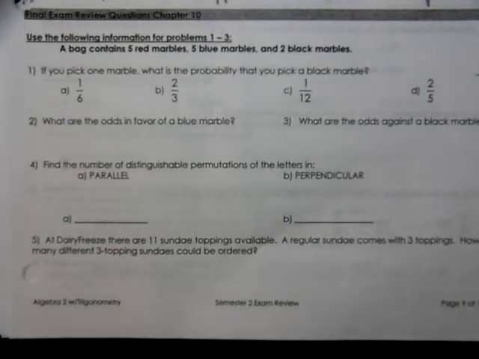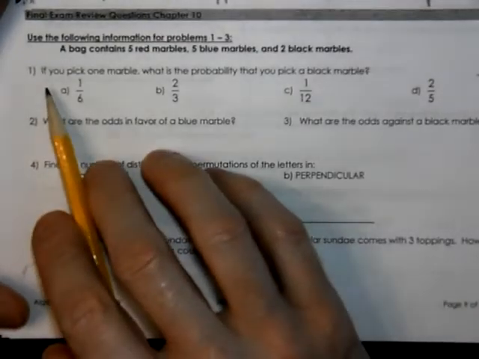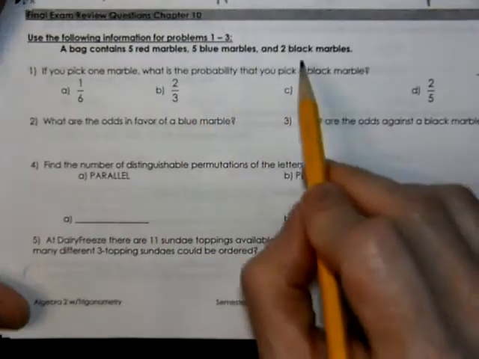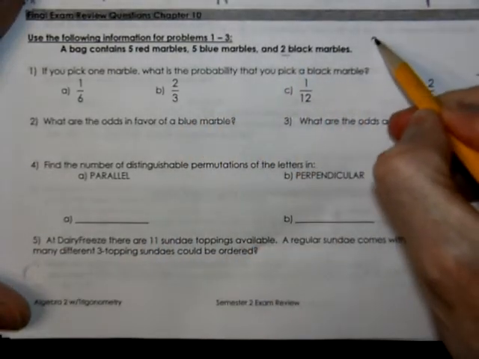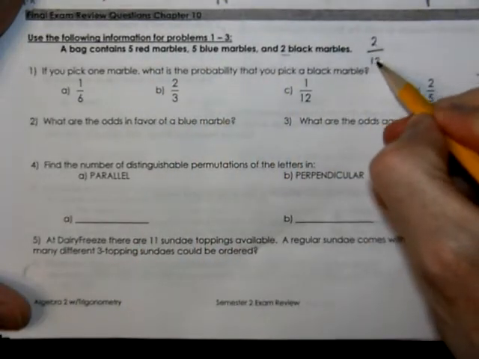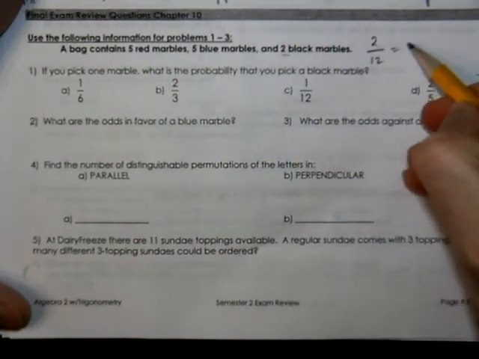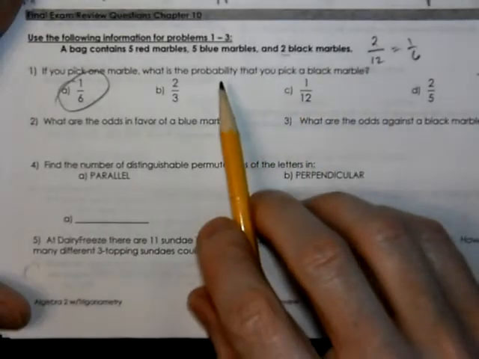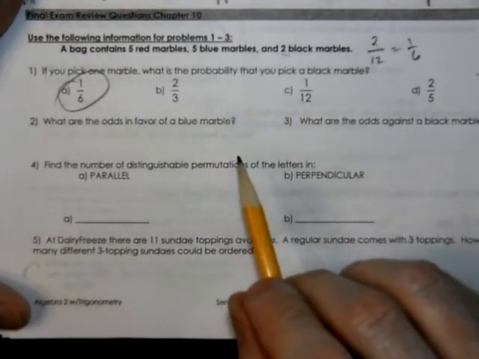This is the exam review for Chapter 10. If you pick a marble, what's the probability that you pick a black marble? There are 2 black marbles. There are 12 marbles possible. So favorable over possible for all probability questions.